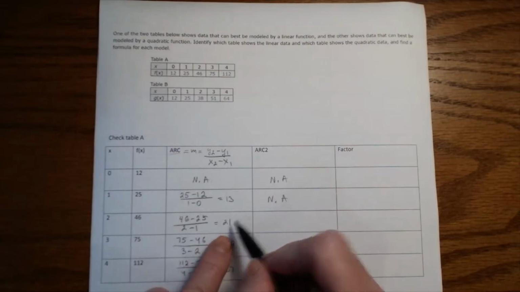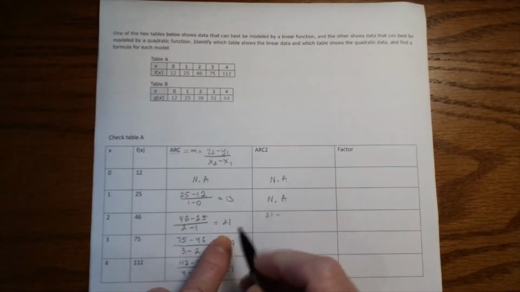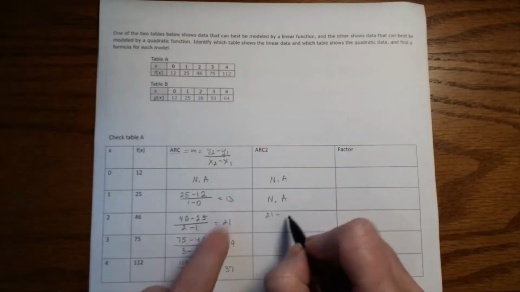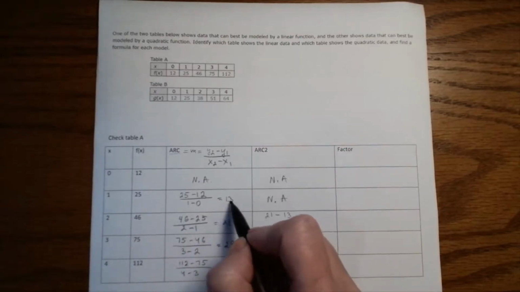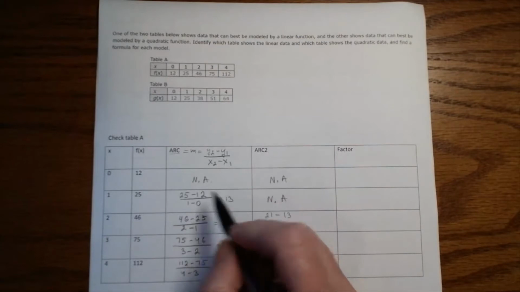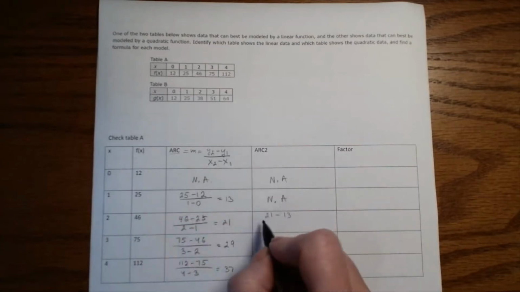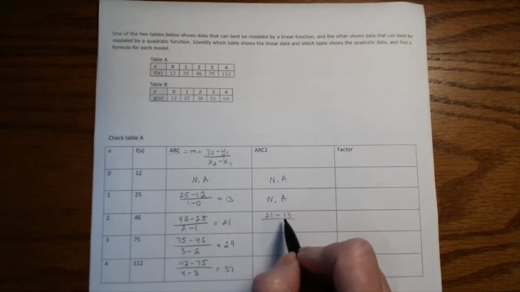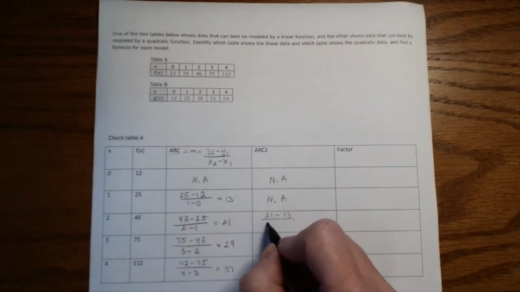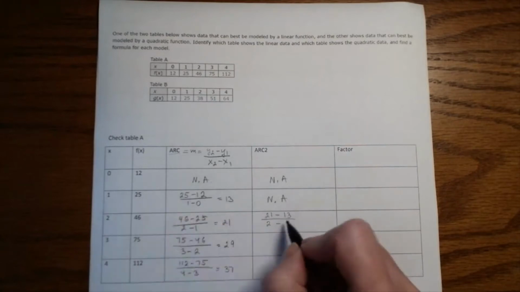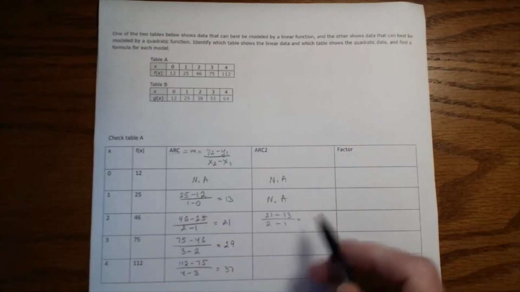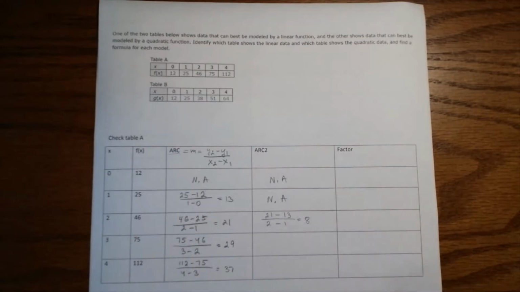We will take 21, the average rate of change between 1 and 2, minus 13, the average rate of change between 1 and 0. This will be my y2 minus y1, and x2 will be 2, x1 will be 1, and it will be 8 over 1, which is equal to 8.